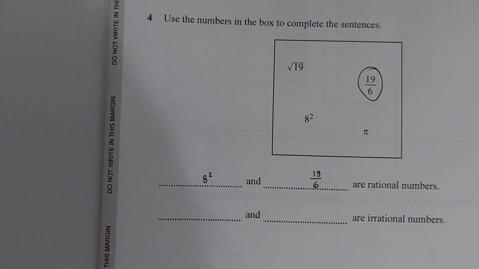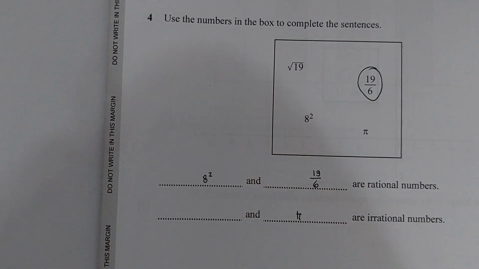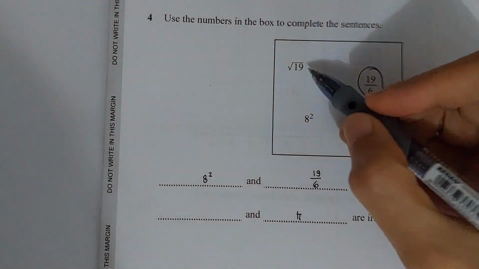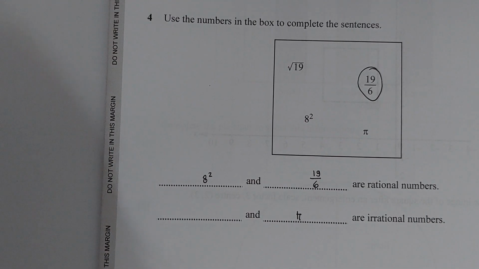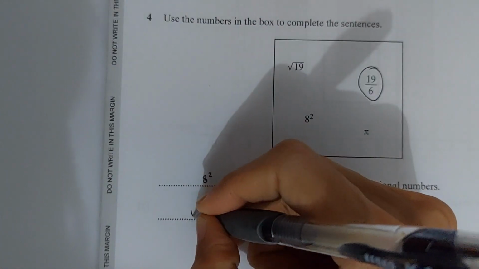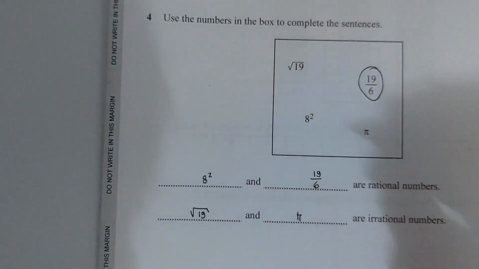Surprisingly, the value of pi is an irrational number, because if you see the value of pi in decimals, the digits after the dot have no pattern at all, so you cannot convert it into a fraction. The same here: the square root of 19 gives a decimal with no end and no pattern on the digits after the dot, so it will also be irrational.